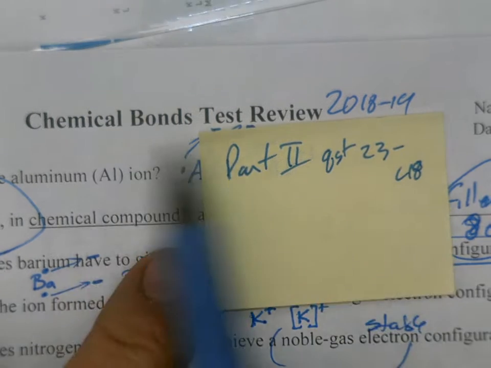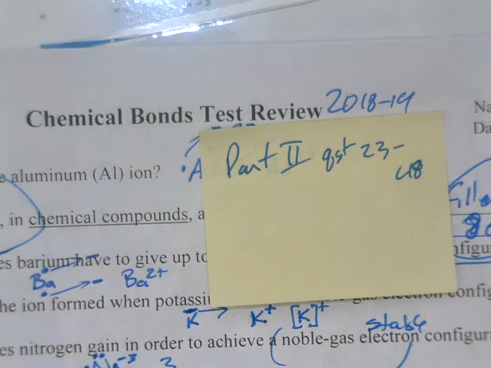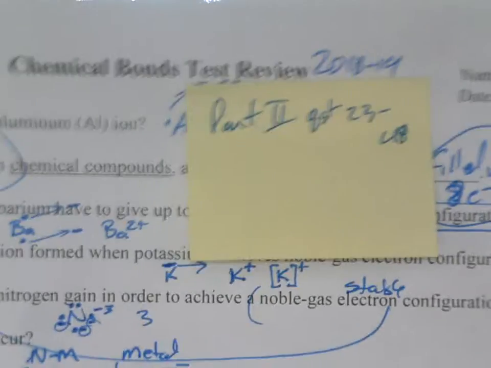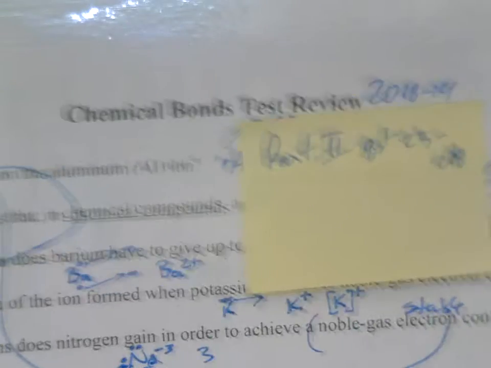Well, ladies and gentlemen, we're going to be going over the last 2 pages of the test review. Try to get that done quickly. A lot of stuff. I may just say it's on this page of your notebook. Look there. And it's there.